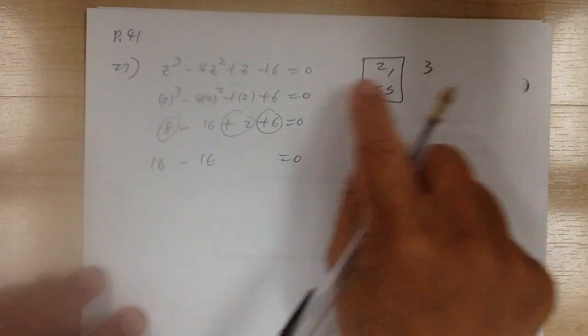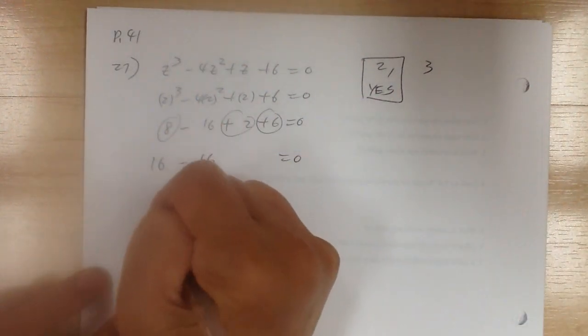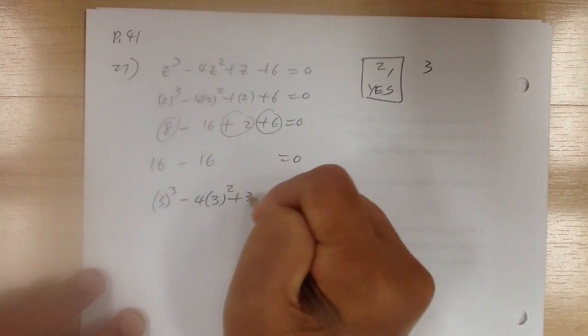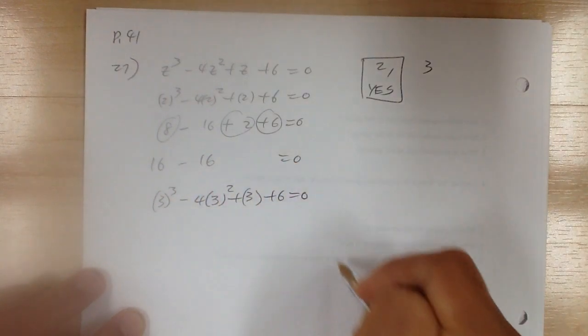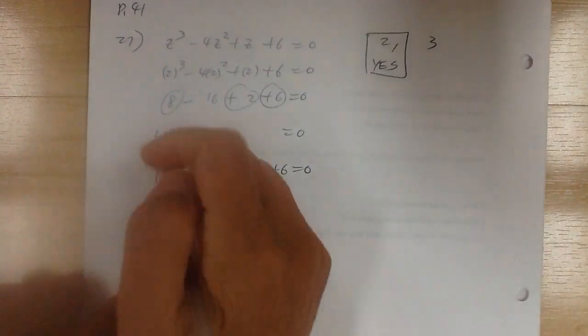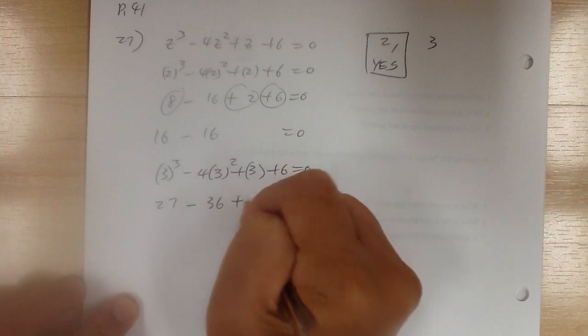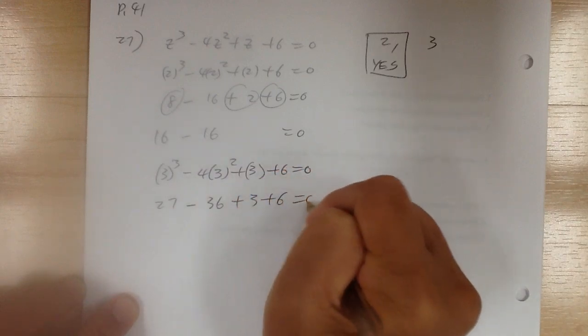Okay, now let's go and do the 3. So you got 3 to the 3 minus 4 times 3 squared plus 3 plus 6 equal to 0. So go and work it out. So this would be 27 minus 36 plus 3 plus 6 equal to 0.